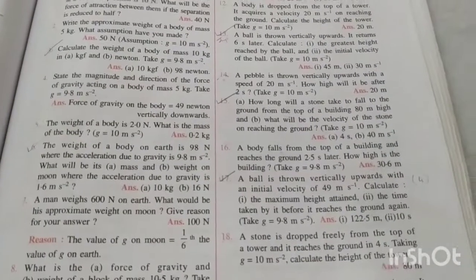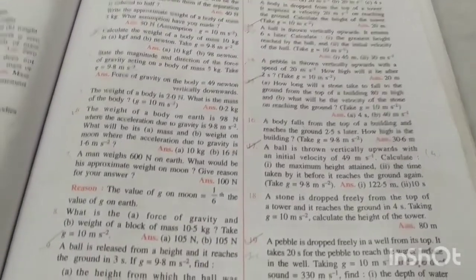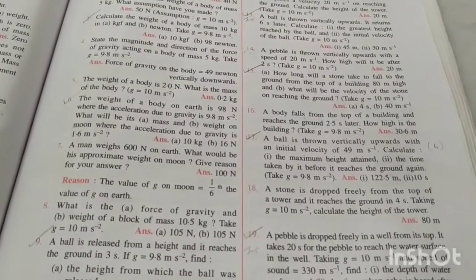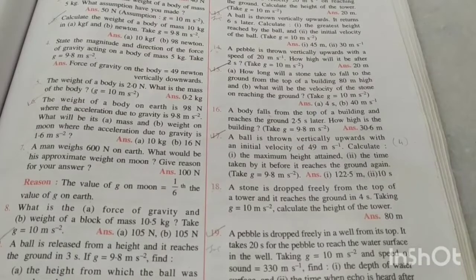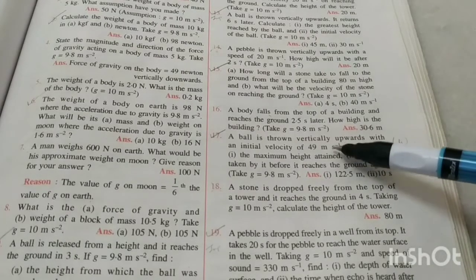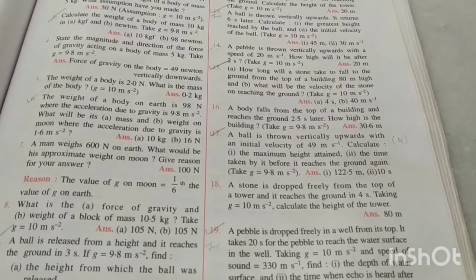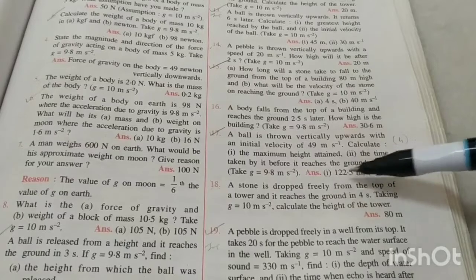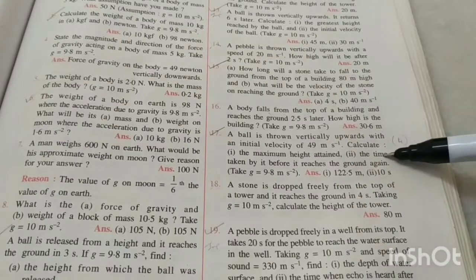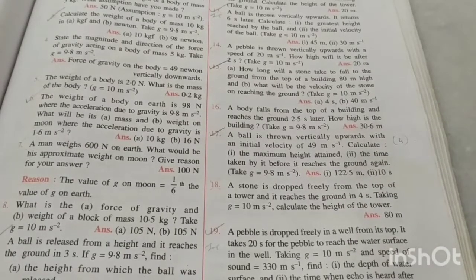Next, in the 17th sum, a ball is thrown vertically upwards with an initial velocity of 49 meters per second. So u is given. Calculate the maximum height attained. And also the time taken by it before it reaches the ground again. That means they want the total time of upward plus downward combined.